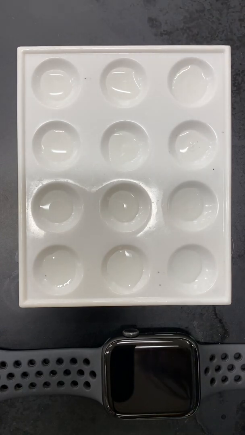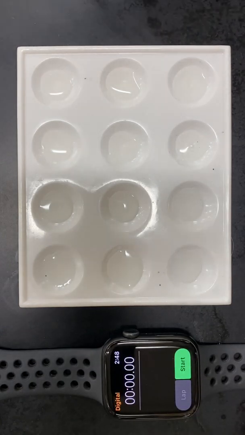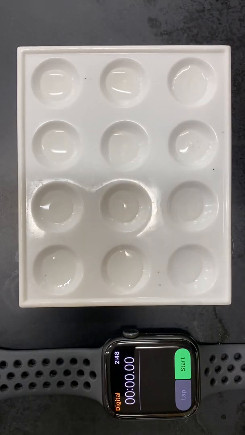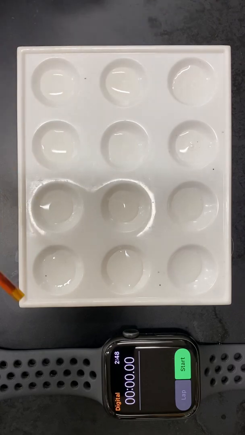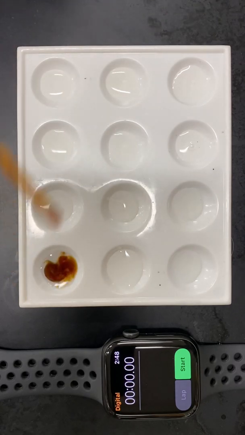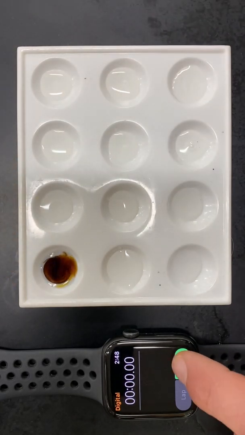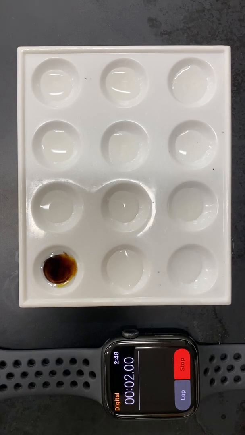Okay, and now that I've added the 1 drop of starch, I'm going to add iodine solution at a time mark of 0. So here's my first. So that's my time mark of 0, and now I start timing. Now we have to wait 30 seconds, and after 30 seconds, we're going to add the iodine indicator solution to the next well spot.